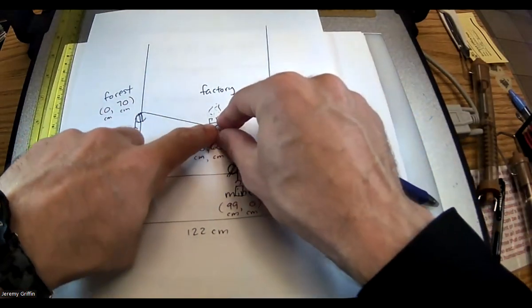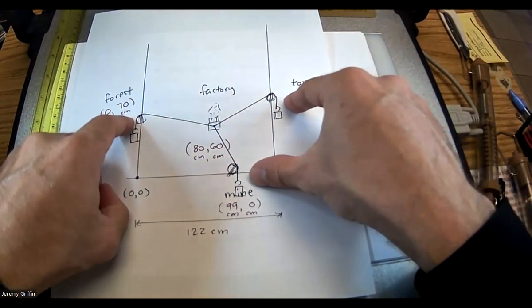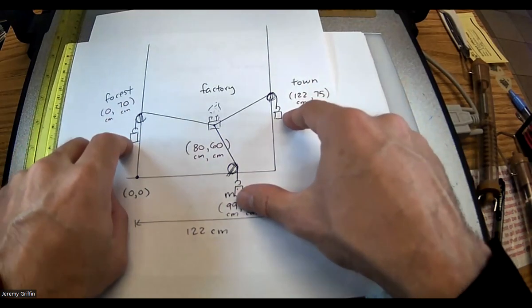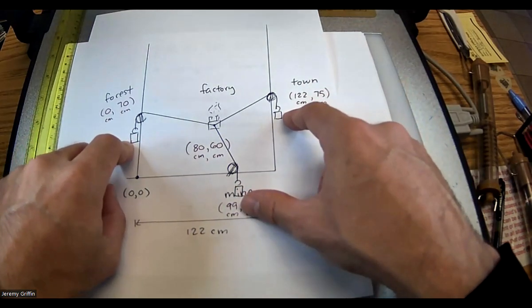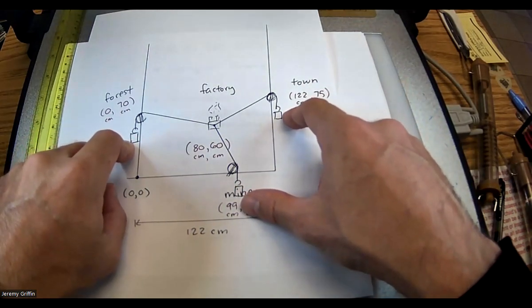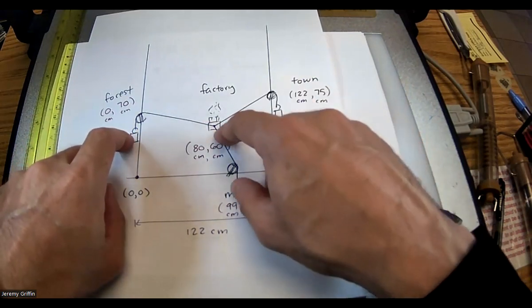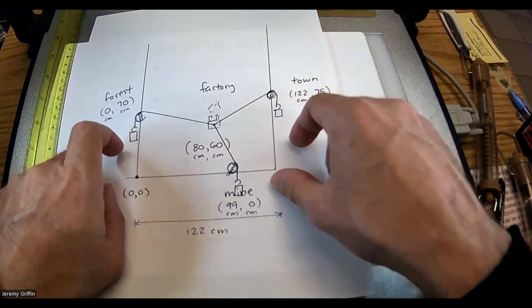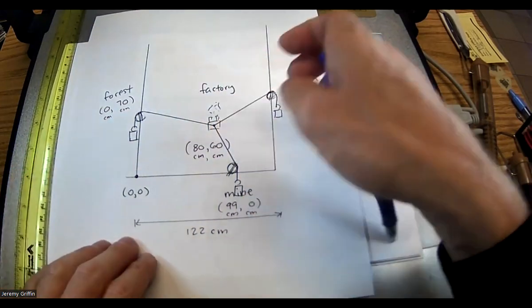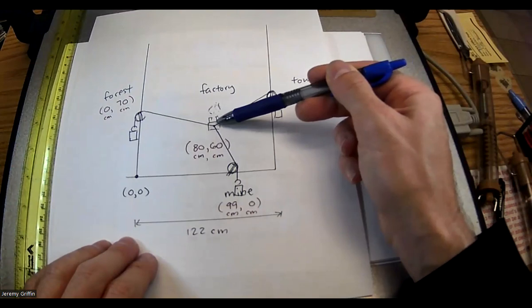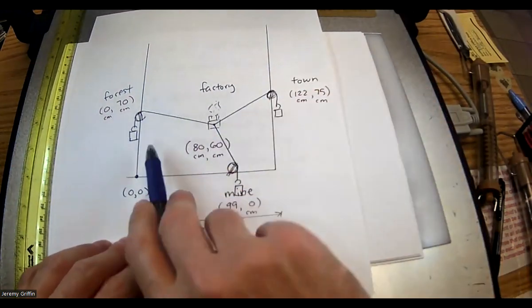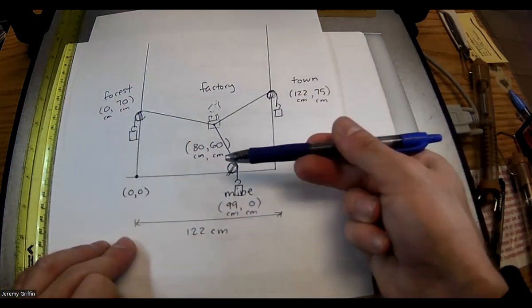Tie 3 strings together, loop the strings through those pulleys, hang some lab weights down here. Right? And remember, those lab weights are proportional to the transportation costs. So the more expensive it is to transport to or from that location, it's going to draw the factory closer to that point, right? And that point's going to naturally come to some point on the lab table. And that's going to be so many centimeters over and so many centimeters up.